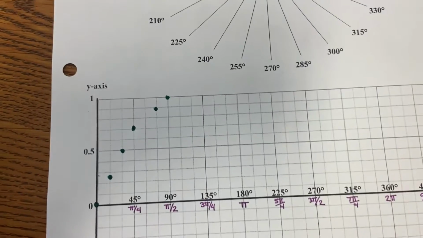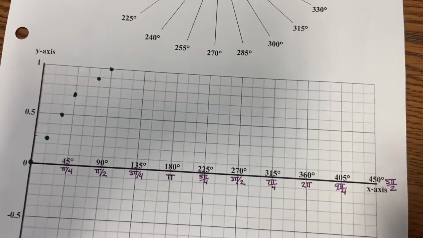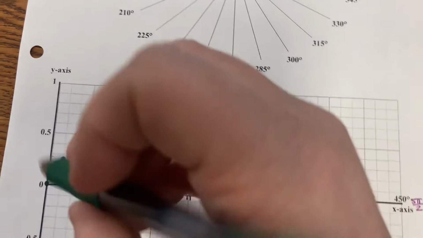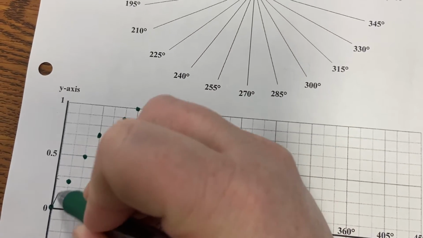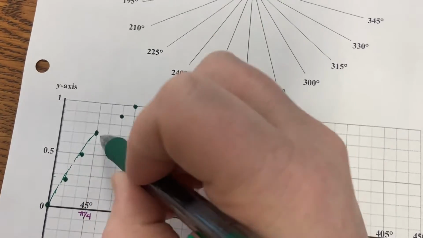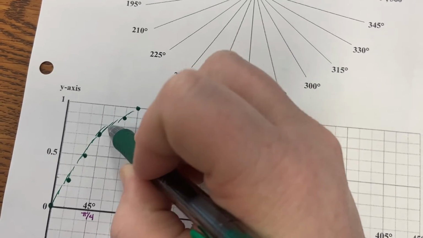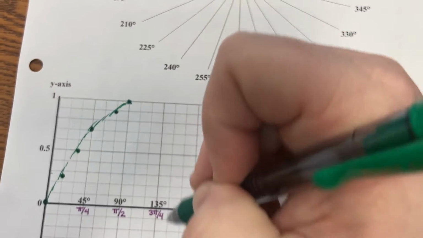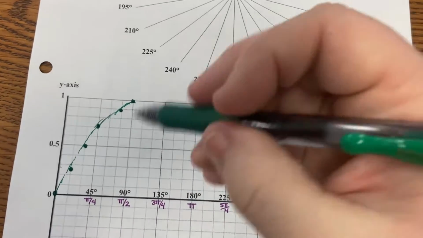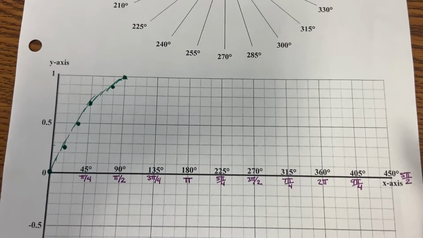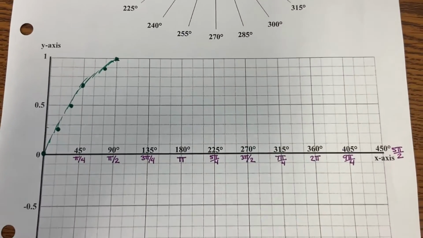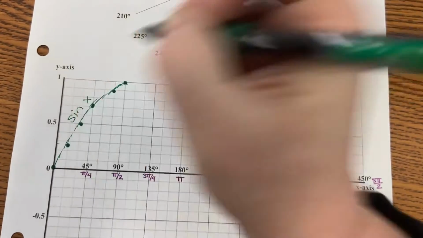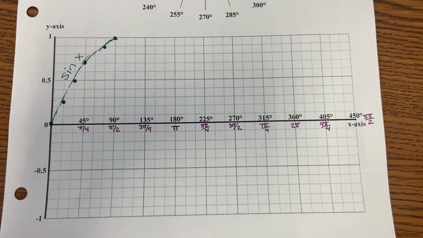And you're going to keep doing that for each one of your degrees. And then in the end, you're going to connect the dots. So this will end up connecting, and it's going to look something like this. And it's going to end up turning, and it's going to do some things. But this will give you an idea of how it starts. And you're going to do that for each of your degrees, and I want you to do that in one color. So this would be the sine of x. That's what you're going to graph in one color.